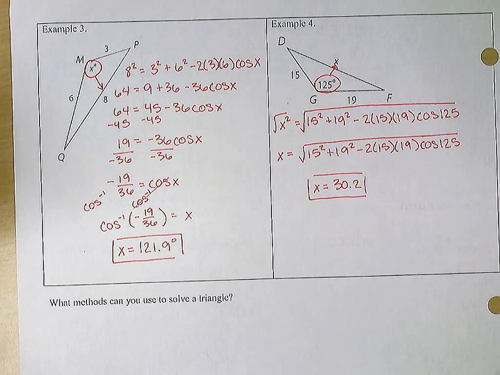Okay, if you don't like that and you want to simplify first and then take the square root, you can do that too, just like we did in the first example. Questions?